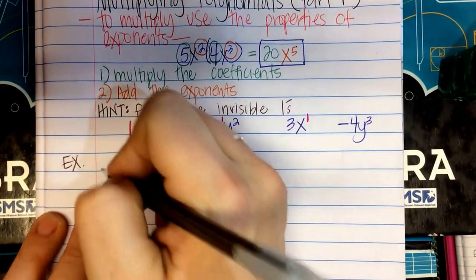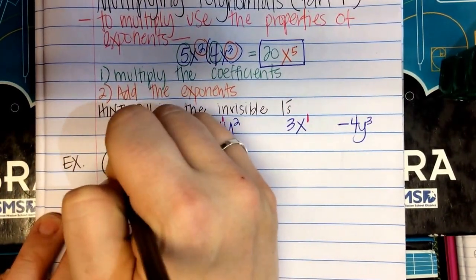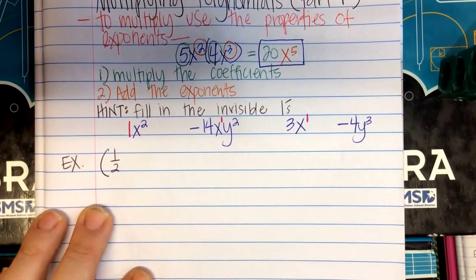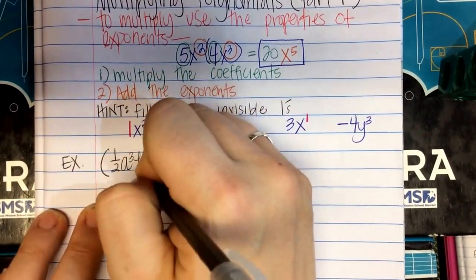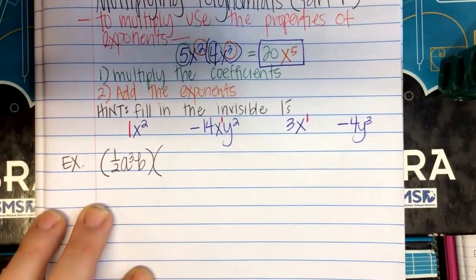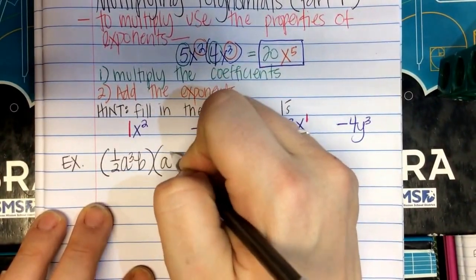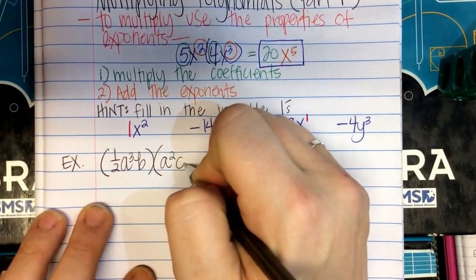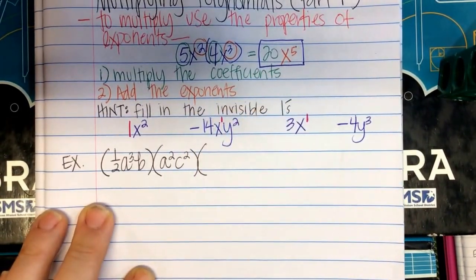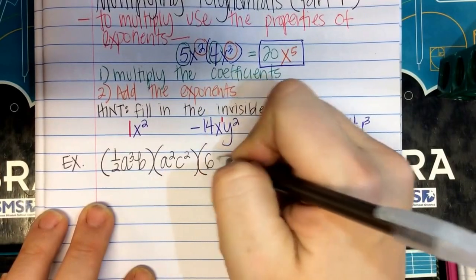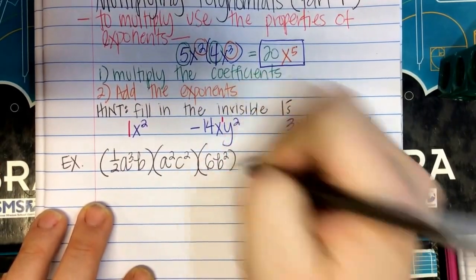Let's start off quote unquote easy. Example number 1, 1/2 a to the third b times a squared c squared times 6b squared.